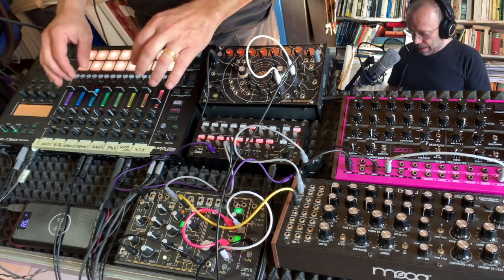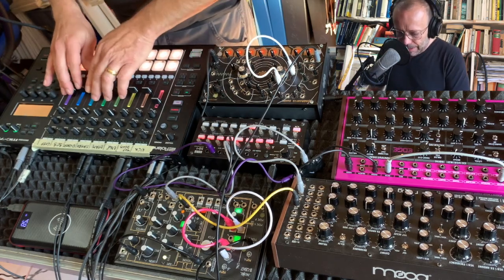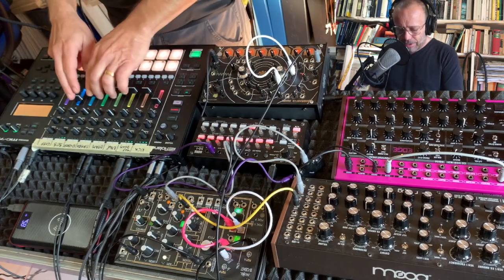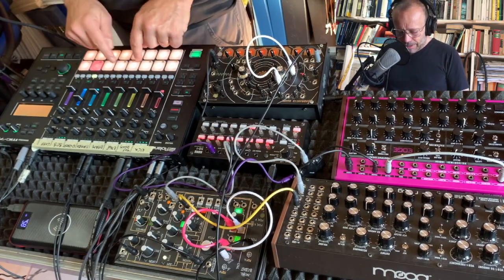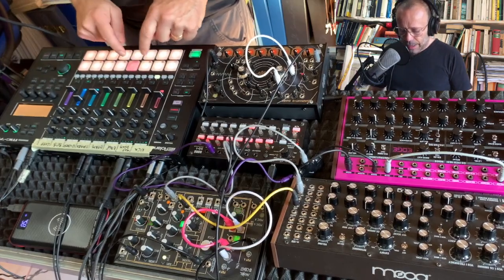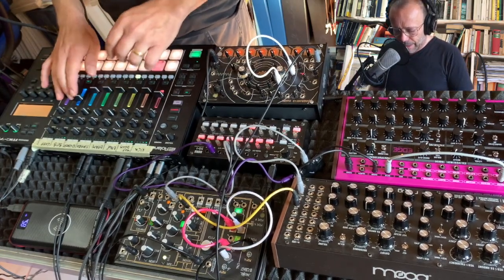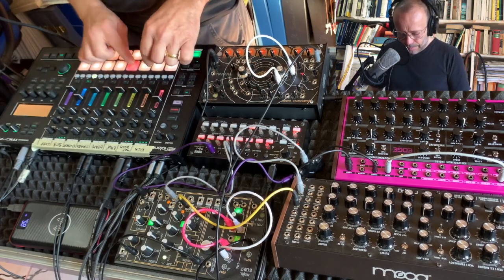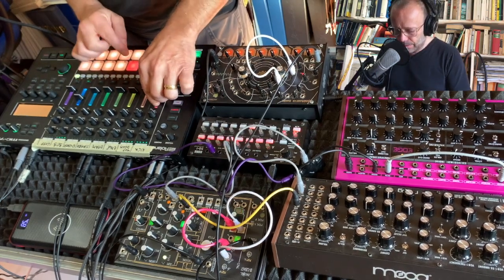And then we have track 7. In track 7 I have the 909 drum kit. I use the 909 improvised kit, like this.